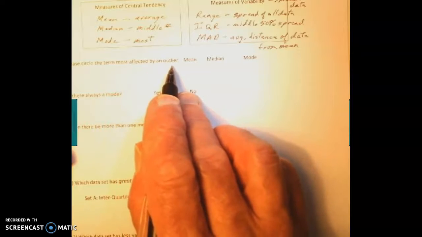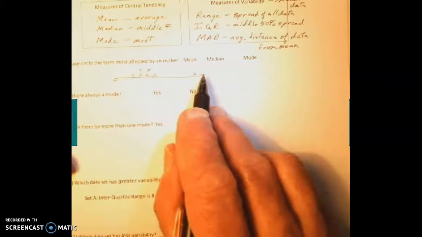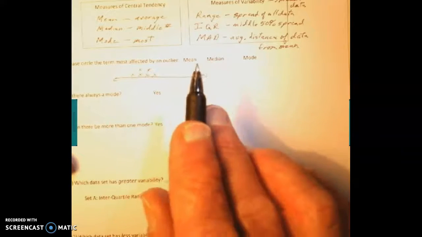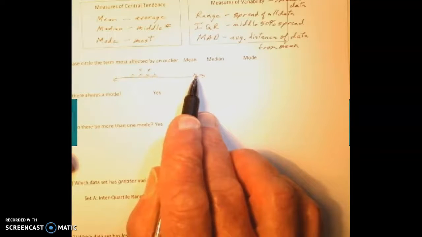Question 8. Please circle the term that's most affected by the outlier. An outlier would be, if we have a lot of data points here, but then we have one number way out away from the others. The mode is just what shows up most, so that's not going to affect the mode that much. The median, the middle of the data. If we put these numbers in order from least to greatest and found the middle of them, that one point isn't going to throw that off very much.